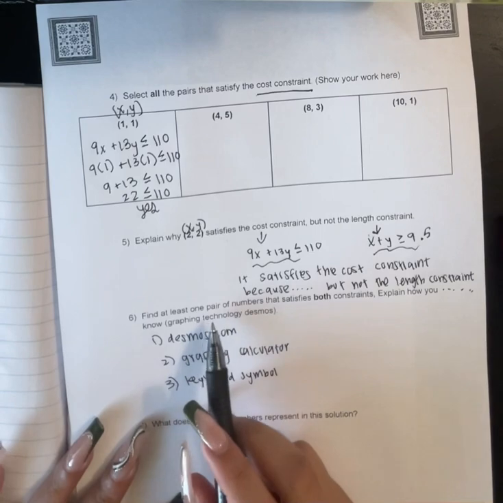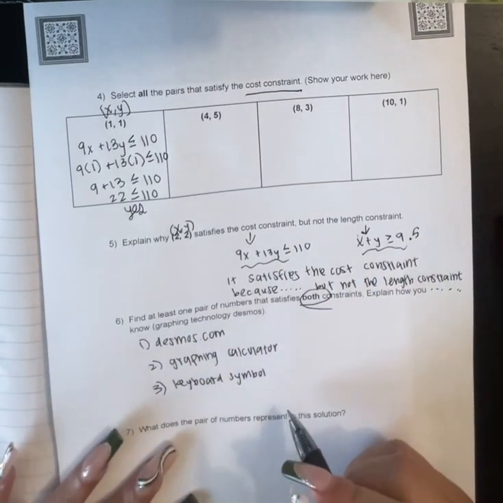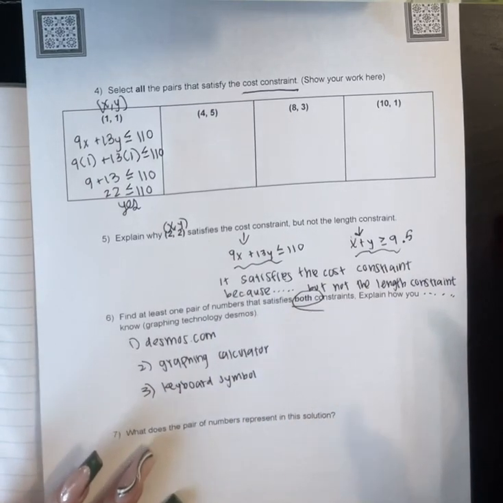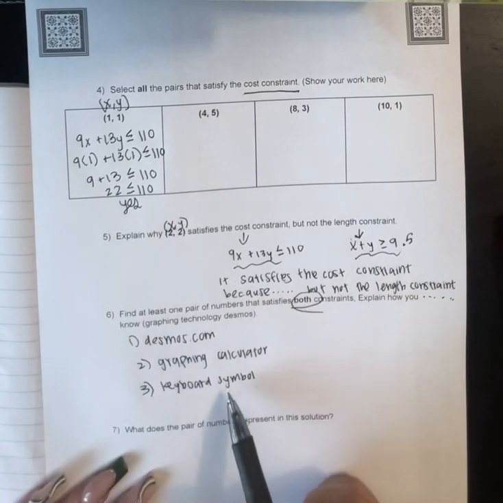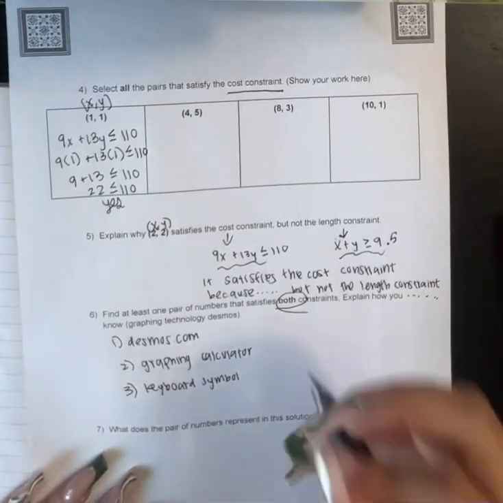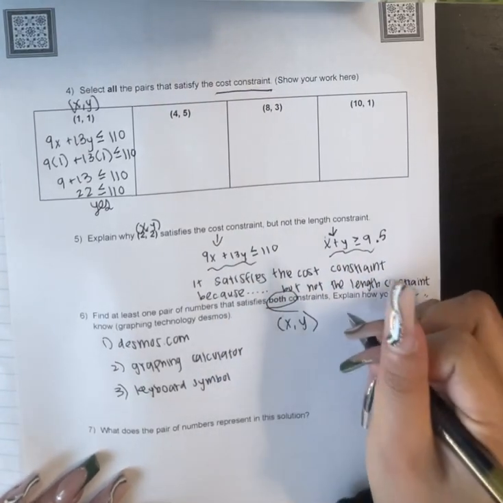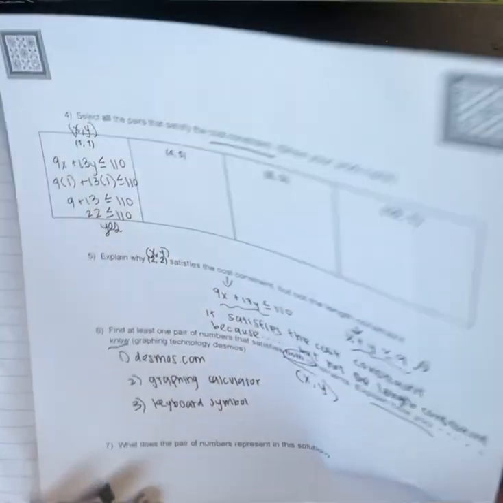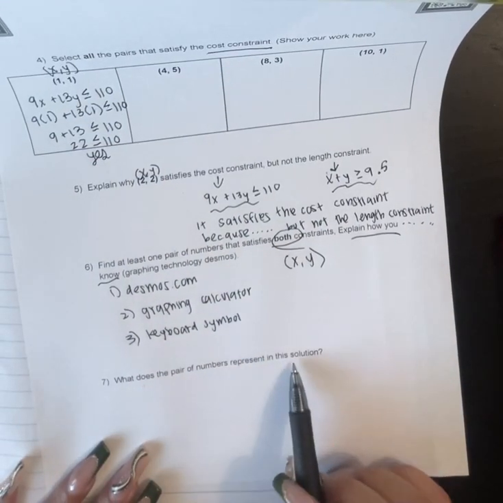And then you need to tell me at least one pair of numbers that satisfies both constraints. So one is going to be shaded blue and one's going to be shaded red. You need to find where they're both shaded, and that would be where they are both satisfied. And tell me any coordinate you see there, x, y, and explain how do you know. And then for the last part, just explain what does the pair of numbers represent in the solution.